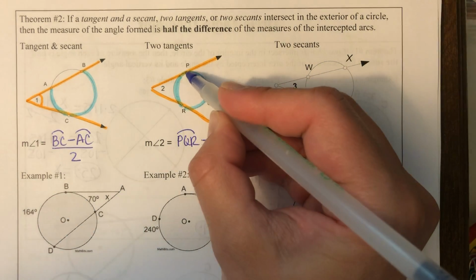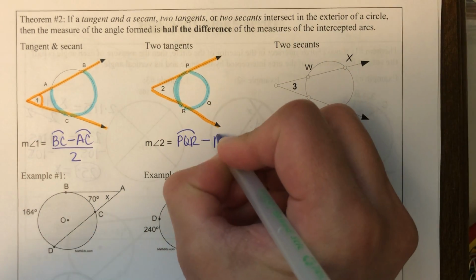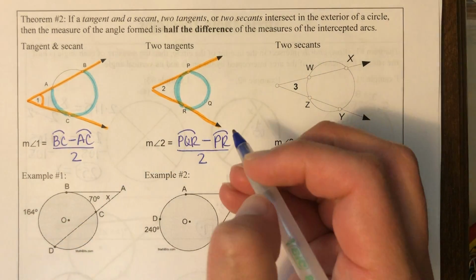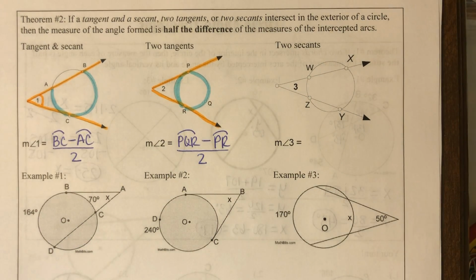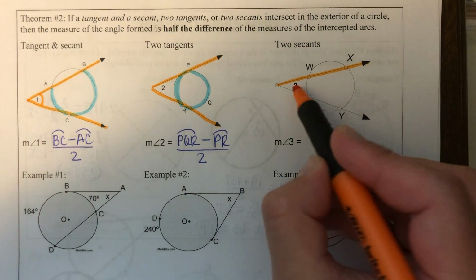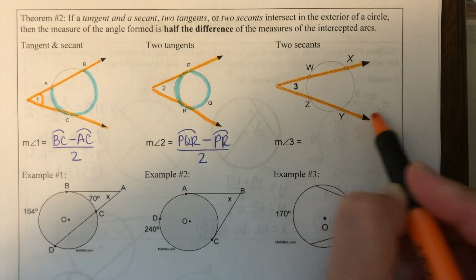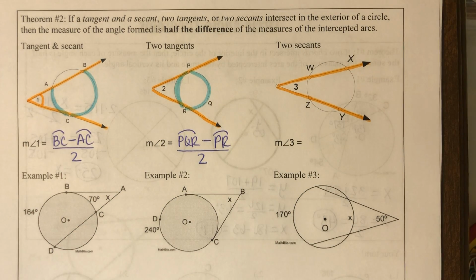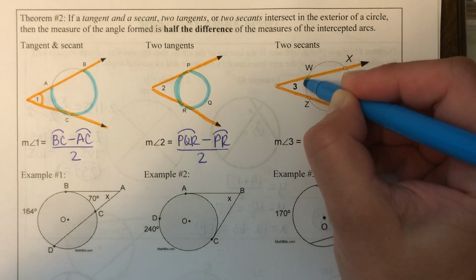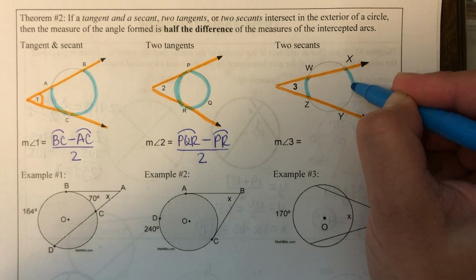Take away the smaller arc, which is PR, and that will be divided by 2. All right, last case is if we have 2 secants. Again, I'm just looking for the arcs that are in between the orange lines. So this little one, WZ, and this larger one, XY.